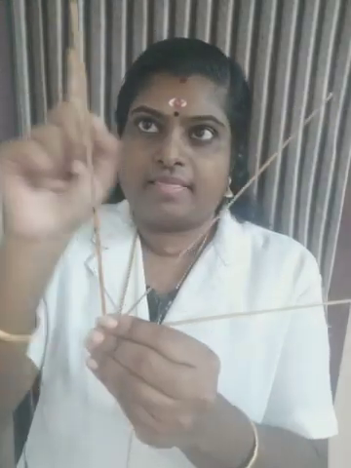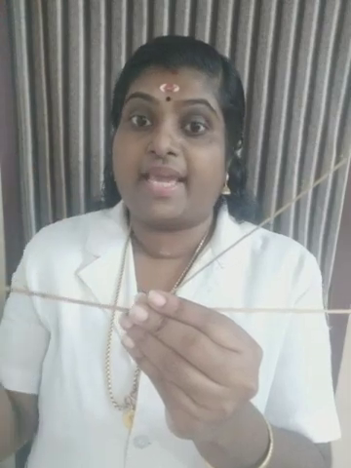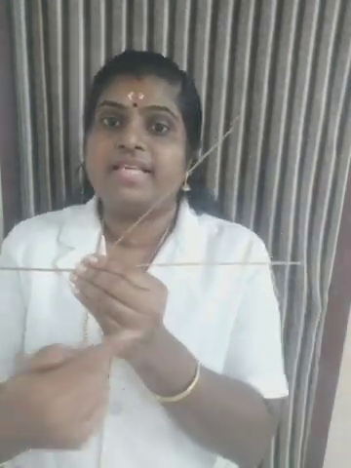That means this ray should be opposite to this. That means it should be a straight line. Clear? This can be a linear pair. That means the non-common arms should be opposite. Then those adjacent angles can be a linear pair.